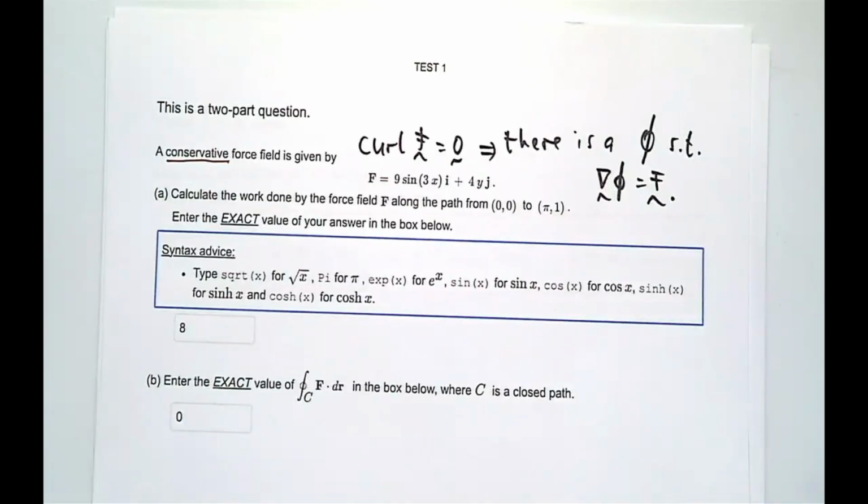That's the most important information. Okay? Well, we don't even need to calculate the curl because we're told that it's conservative. Okay? So, if we can find this function phi such that the gradient of phi is the vector field f, then that saves us a whole bunch of time. Okay? It saves us many minutes of time.